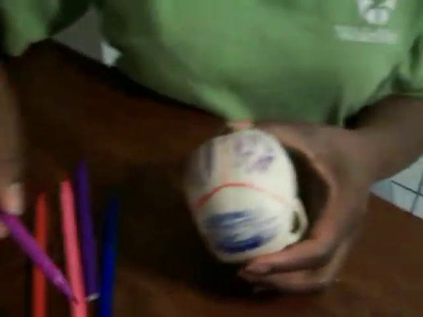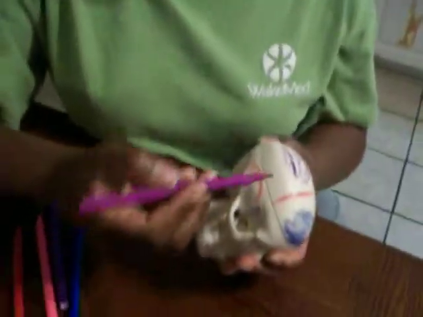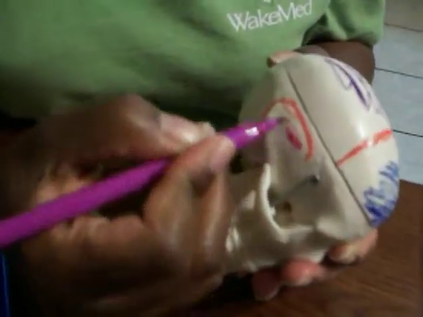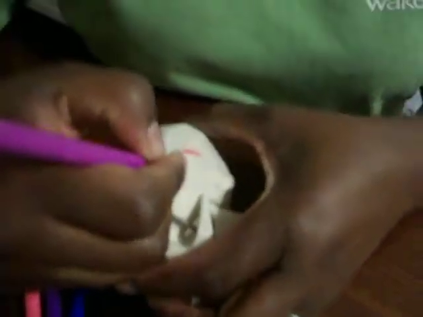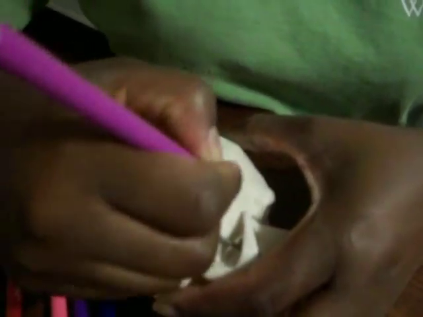The temporal bone is located on the left and right side of the skull. This is the temporal bone here. This is the right temporal bone. And this is the left temporal bone located here.